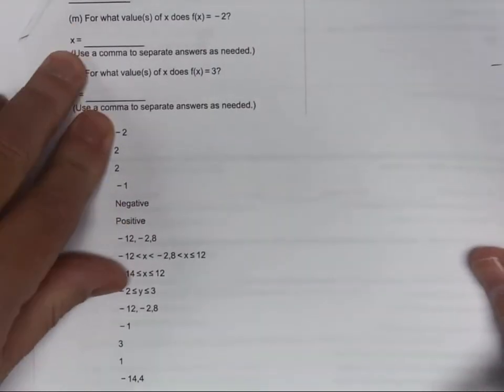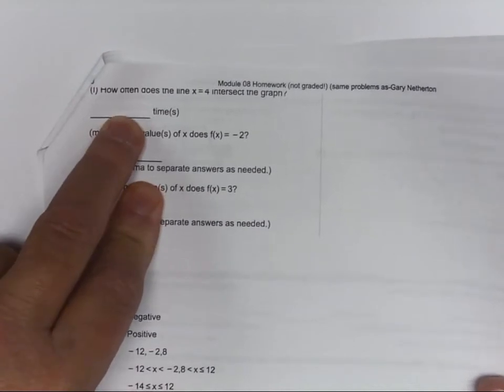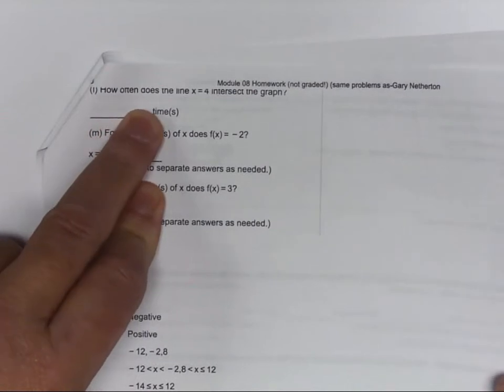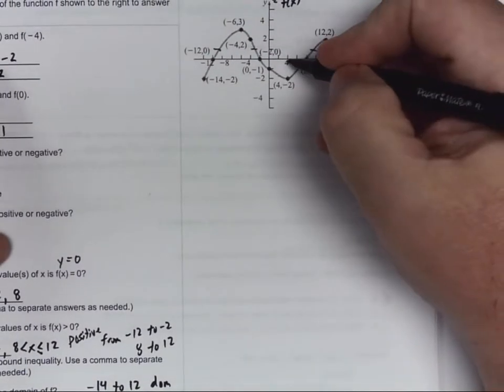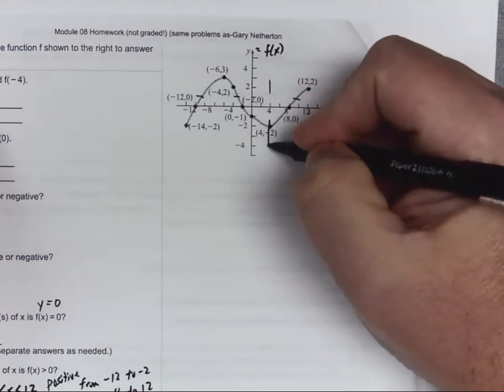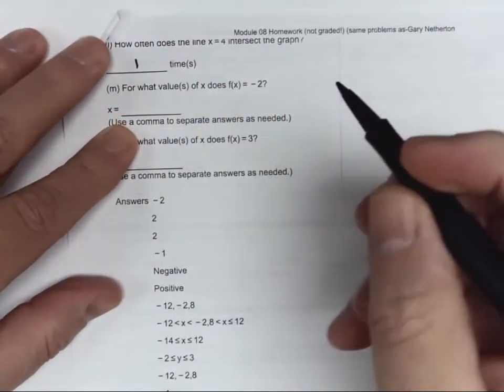I actually think there are more questions on the next page. There are a few more. How often does the line x = 4 intersect the graph? Now x = 4 is a vertical line up and down that goes through x = 4. So here is x = 4. If I were to draw a vertical line, it looks like it would just cross the graph once. So the answer to this one is just one time.